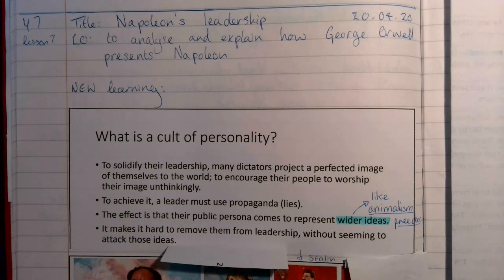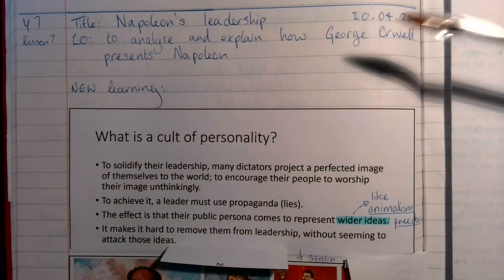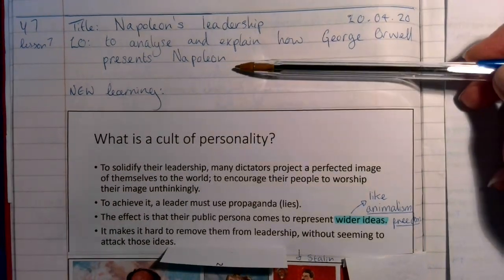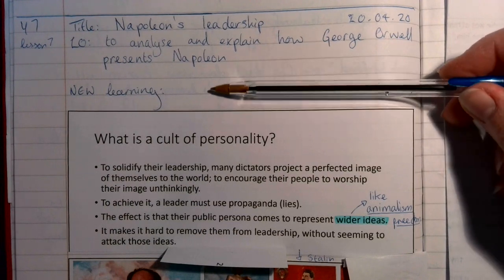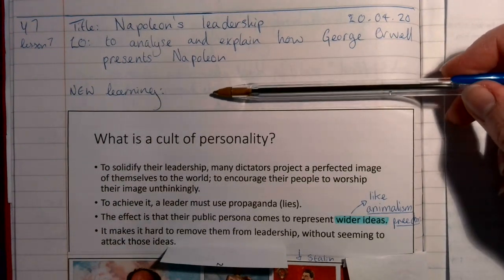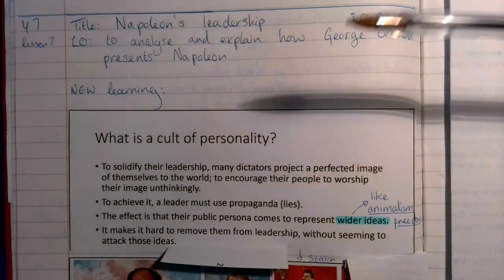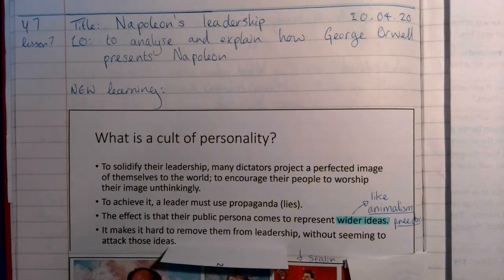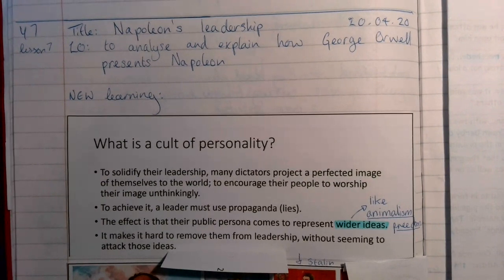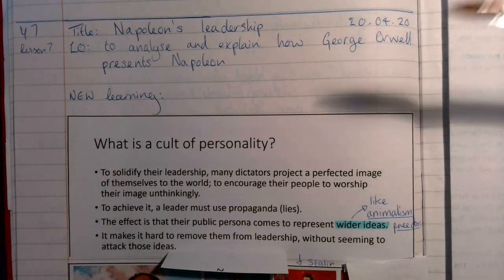So our title today is Napoleon's Leadership, and our learning objective is to analyse and explain how George Orwell, who wrote Animal Farm, presents Napoleon. Okay, so we've got some new learning here, a little bit of context, and I'm going to go through this, and then I'd like you to pause and write down these notes on a bit of paper or in your book, if you have your book at home.